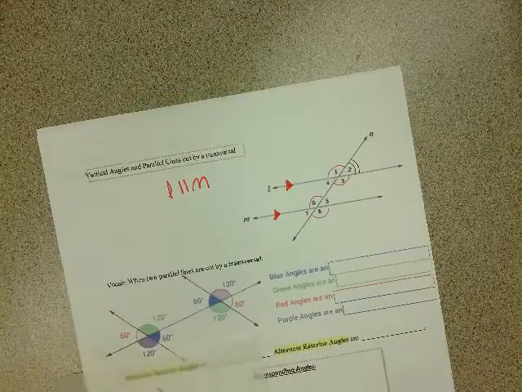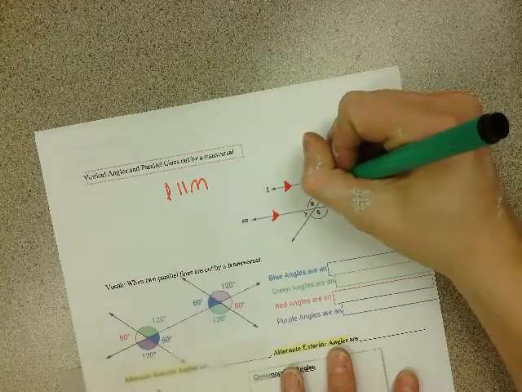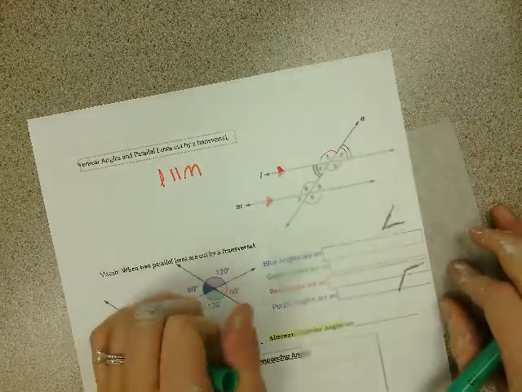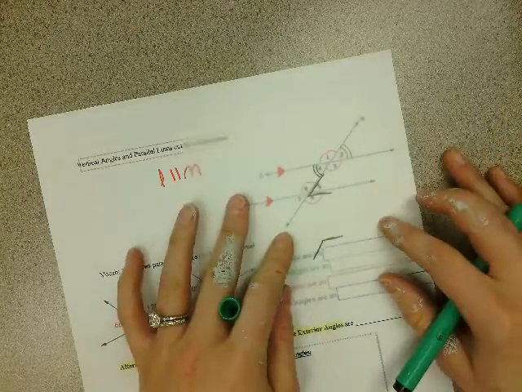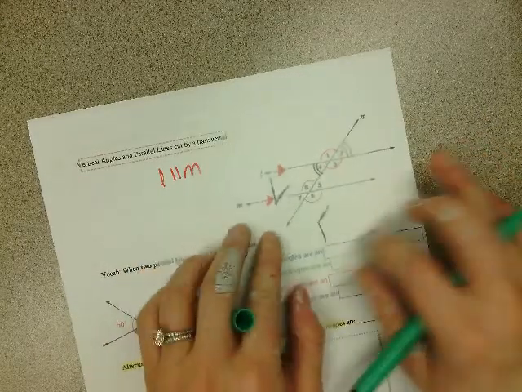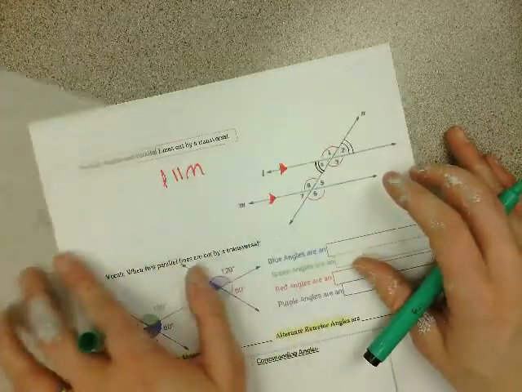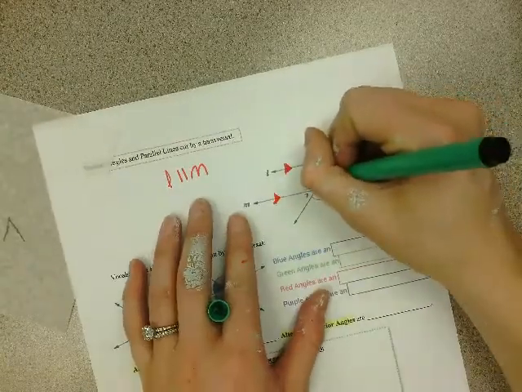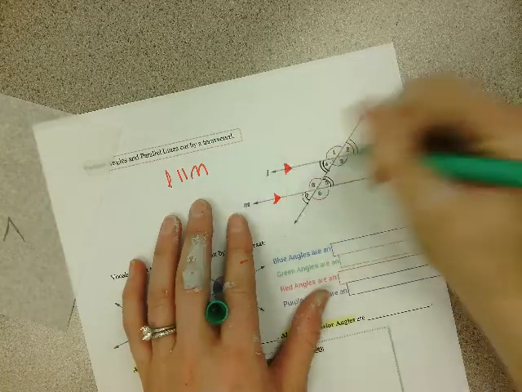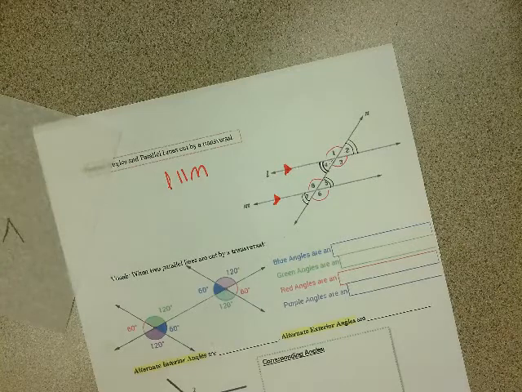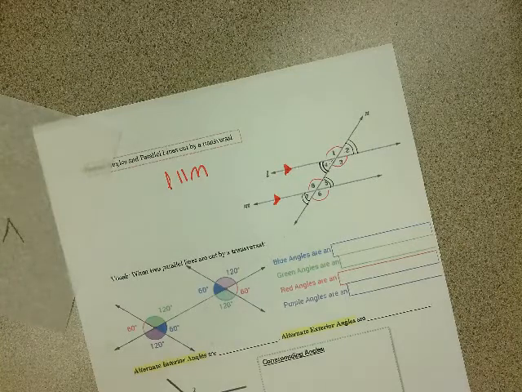All right, we already know about angle 4 because they're vertical angles. What were the other 2 angles we found? Look, 5, perfect, and 7, because 5 and 7 are also vertical angles, right? All right, so what do you notice about this intersection and this intersection?